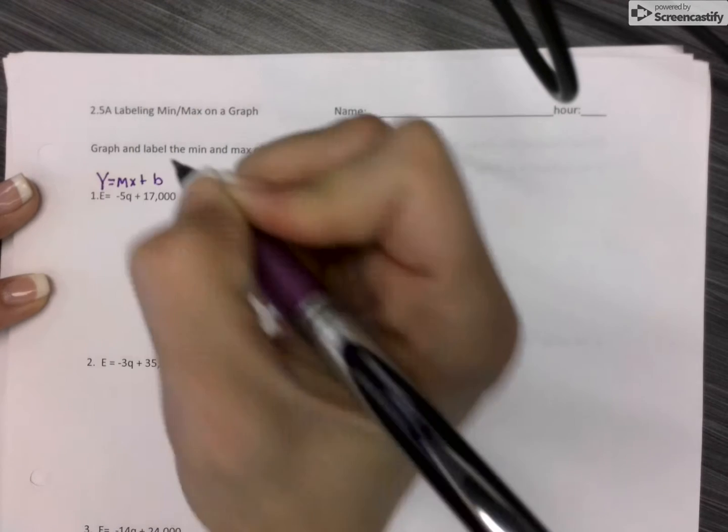We are looking at the expense function. Now, the expense function, you guys, is a line. So you need to recognize that this is the same as saying y equals mx plus b.